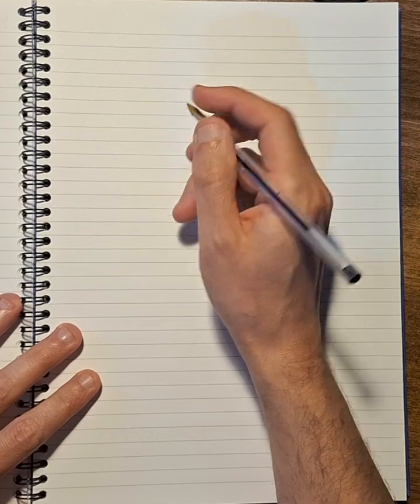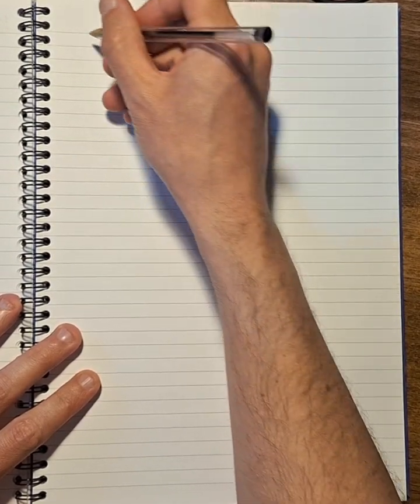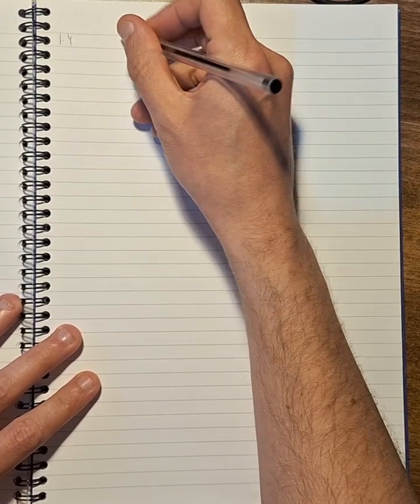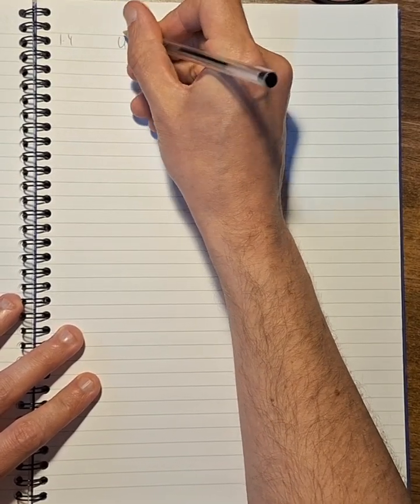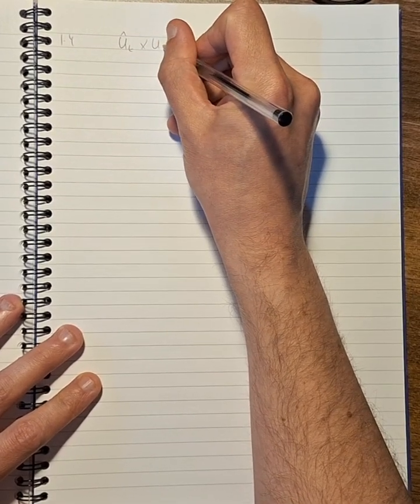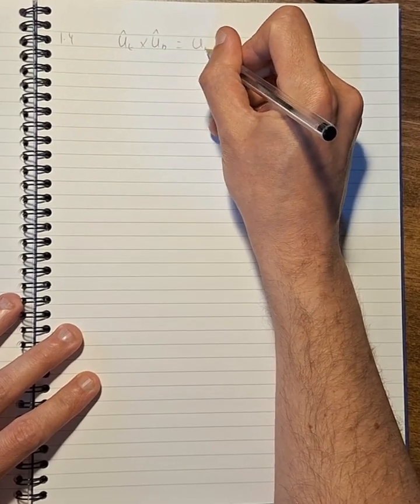1.4 is asking us to prove some identities again using the bac-cab rule. What it wants us to do is show that unit vector t cross multiplied with unit vector n is equal to unit vector b.